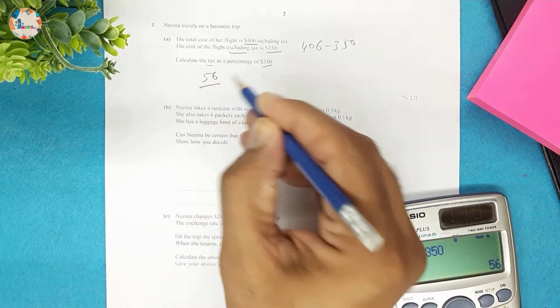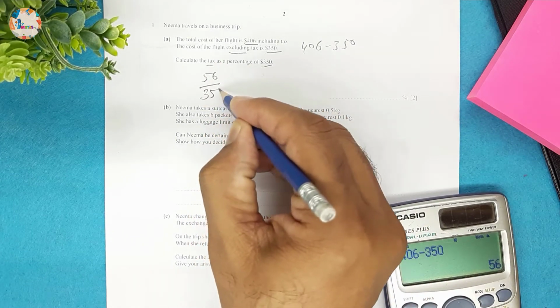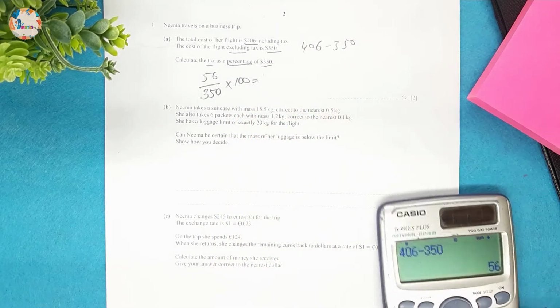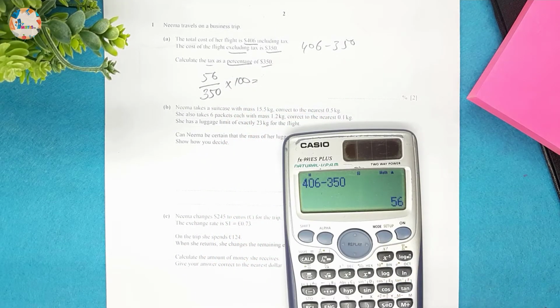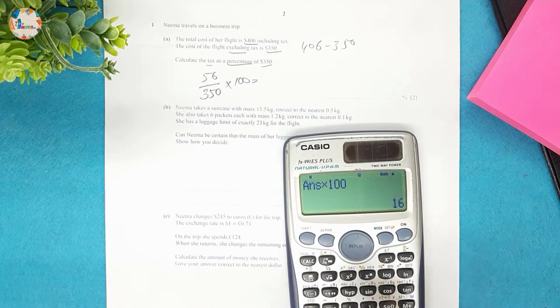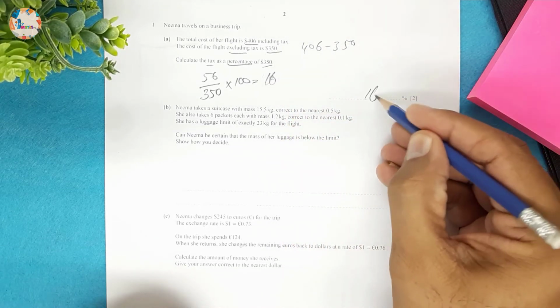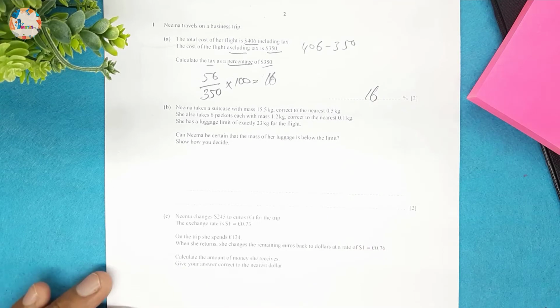So 56 divided by 350 times 100, because we have to calculate the percentage. So 56 divided by 350, multiplied by 100, will be equal to 16. So our answer will be 16%. This will be our final answer.